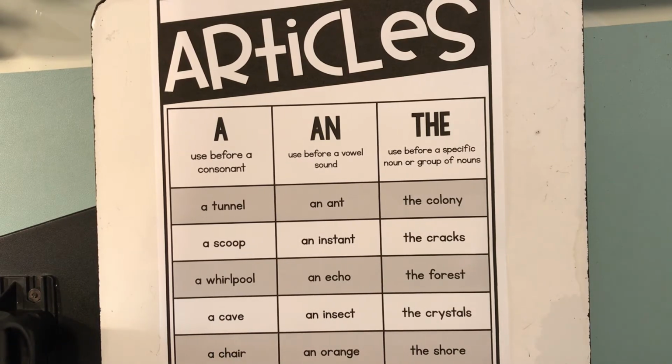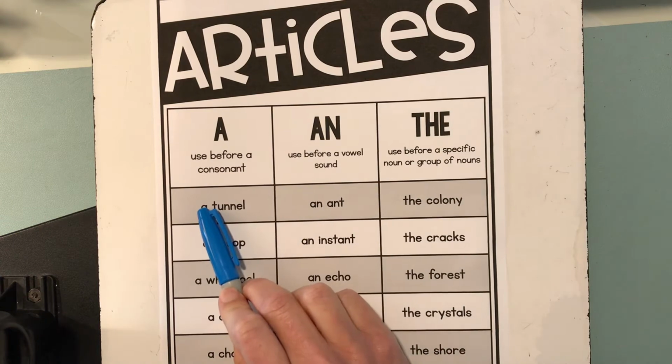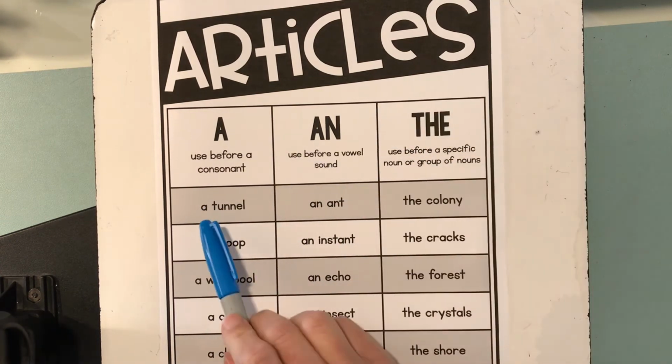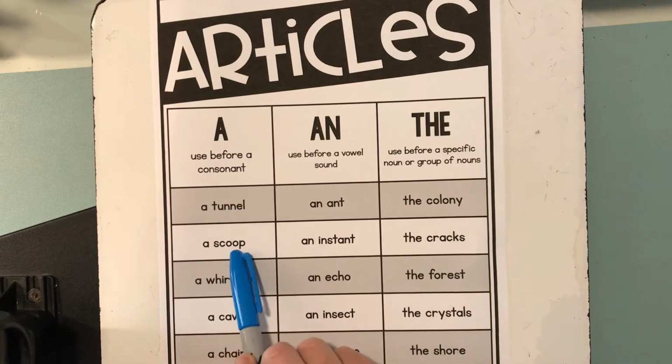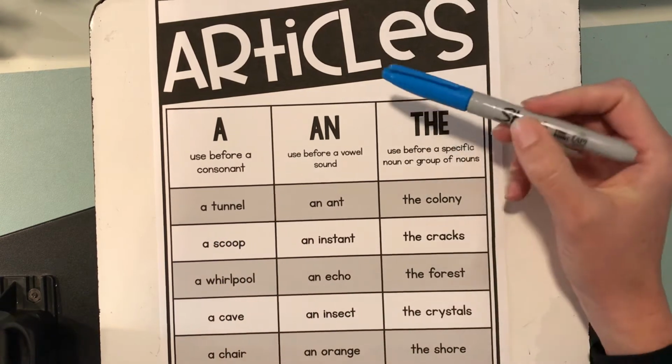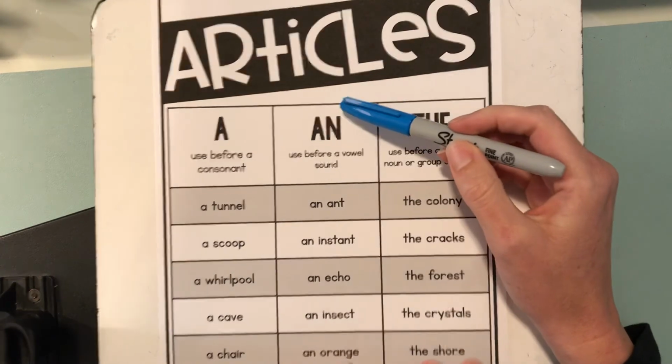A leaf. So same thing. But it wouldn't make sense if you said an tunnel or an scoop, right? You're going to put a scoop or a tunnel. And then the next one is an, okay?